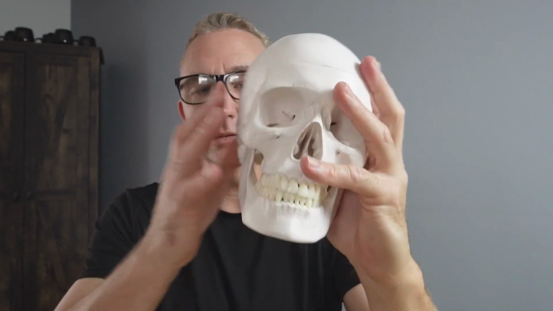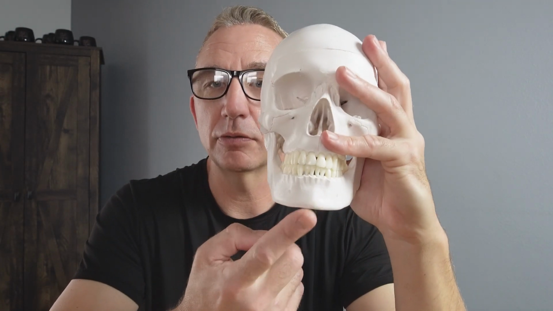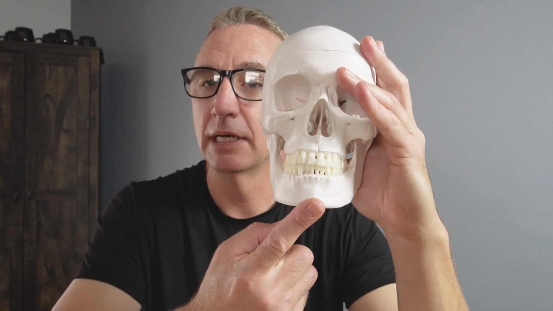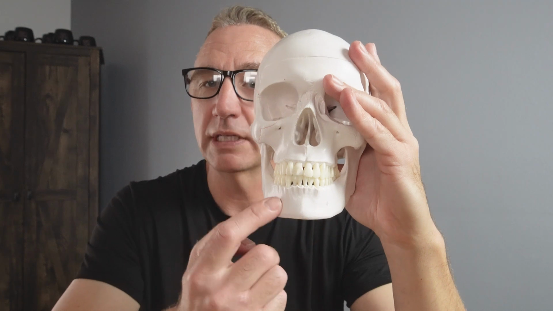As I come down, we see this mental protuberance. This is referring just how the jaw comes out here, mental protuberance. And then I have two holes here, which are called mental foramens. Remember, holes are foramens, and holes are not just holes. We put something in there that's extensions of nerves, so I can feel that. So these holes in front are mental foramen.